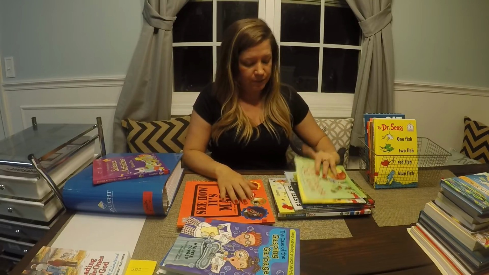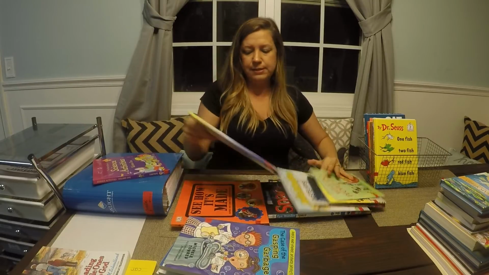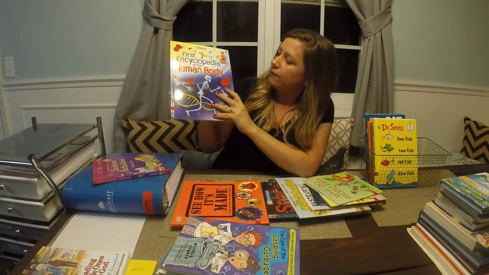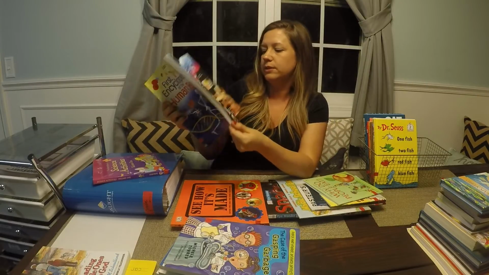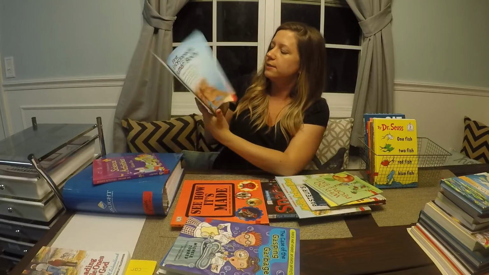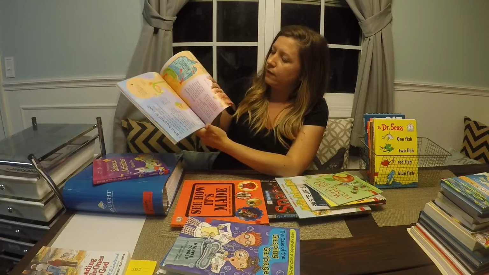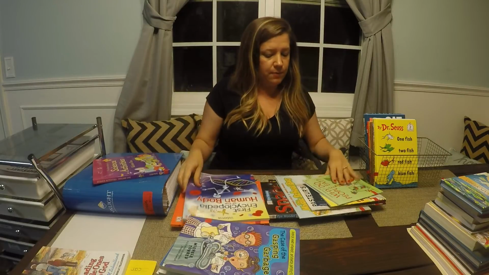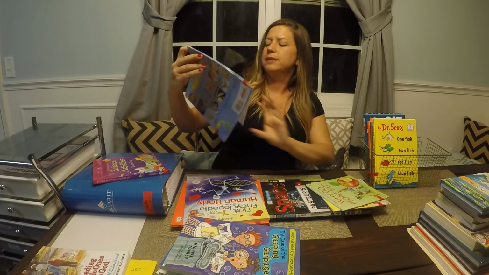So with that, there's a few different books. There is the First Encyclopedia of the Human Body, and this again is a Usborne book, which I love because it has really gorgeous pictures and it's internet linked. And then we have the book, and I'm not sure when this one comes in, but we haven't done it yet.